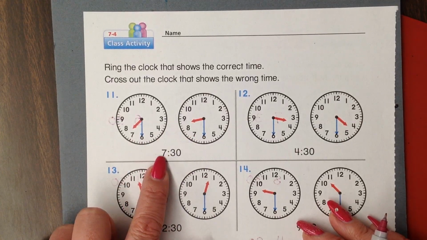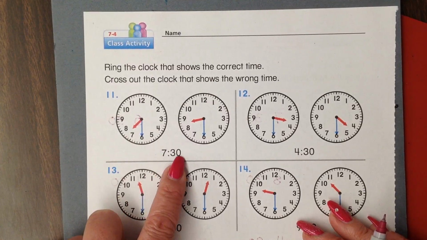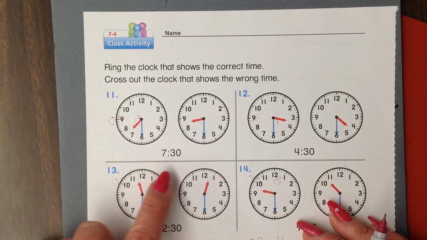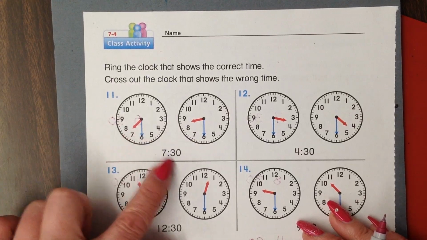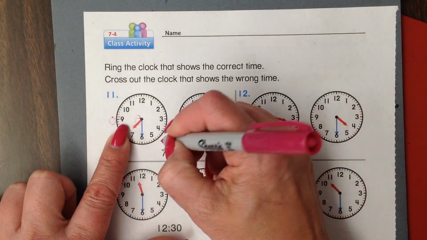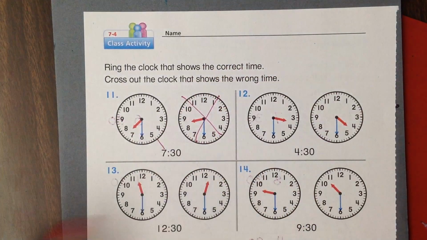I know that the hour hand needs to be close to the 7, okay, and it's going to be halfway between the 7 and the 8. So which one of these shows halfway between the 7 and the 8? Yeah, this one. So this is the good one. This is the match, okay? So that's the match, and we would cross off that one. All right, you can do the rest on your own.